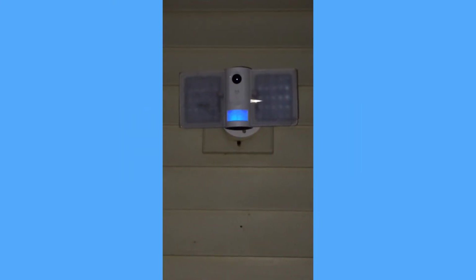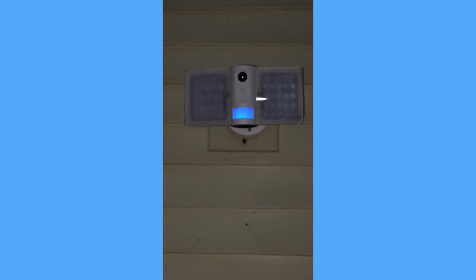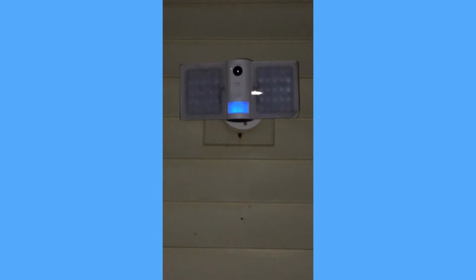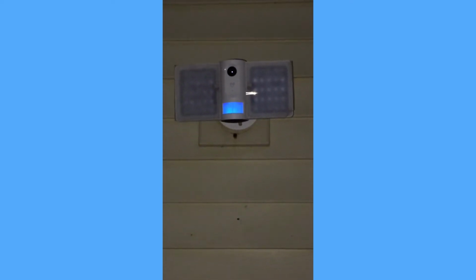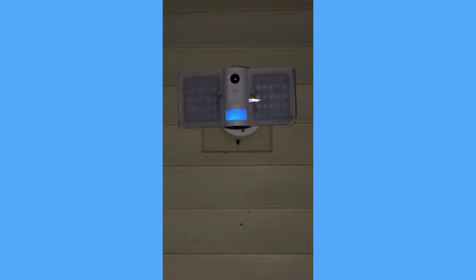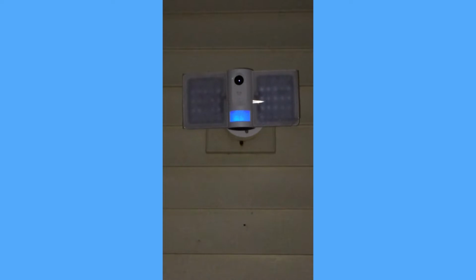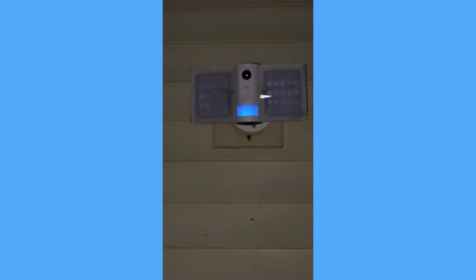One is you have to enable motion detection. And number two, there's something called a PIR. It's passive infrared. You have to enable that. And also you have to have it in night mode. Okay? So that's basically the camera switches into infrared mode. So you have to have those three things on.